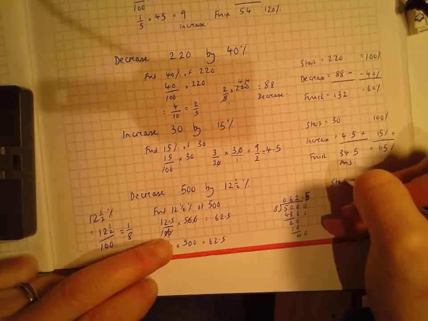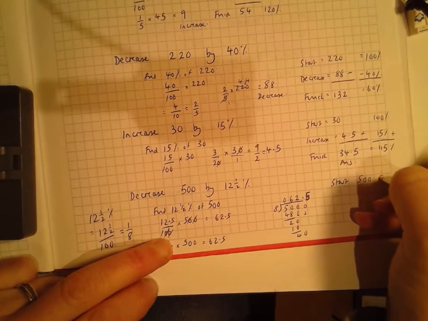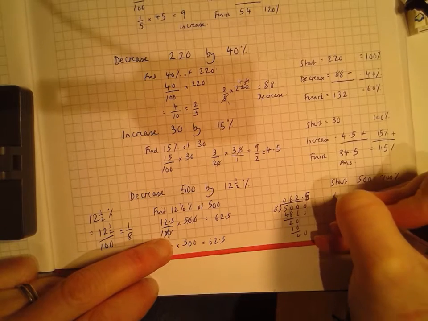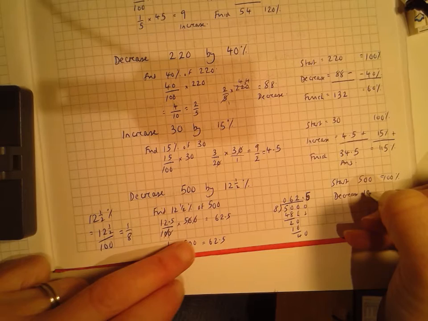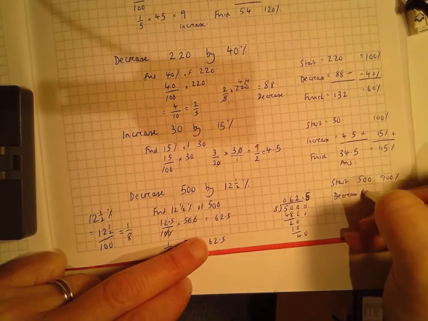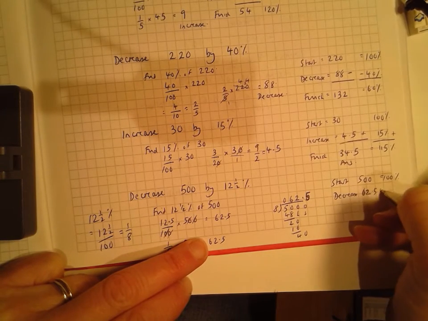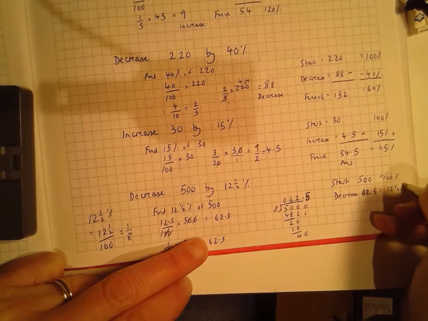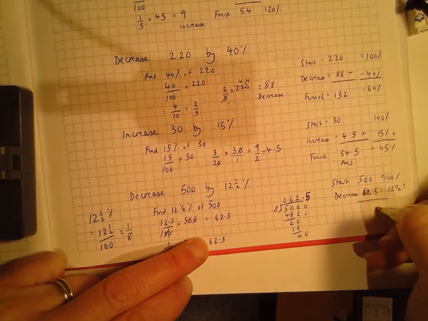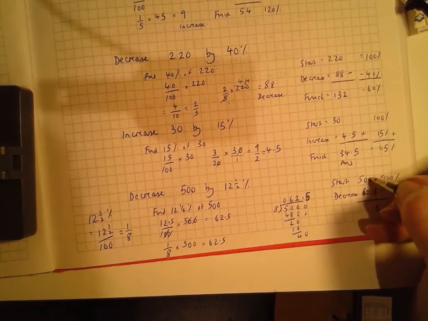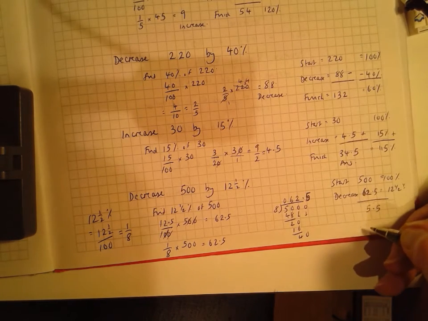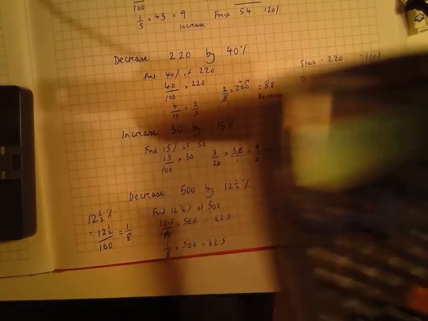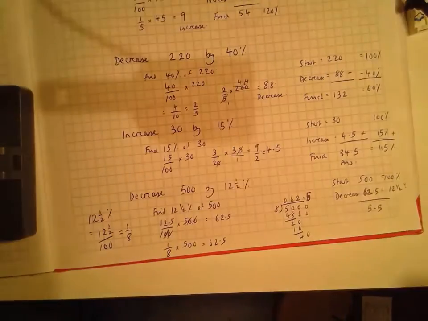I started with 500, which is 100%. I had a decrease of 62.5, which was 12.5%. So I'm going to subtract those. Hang on, I didn't do that right, did I? 500 minus 62.5.